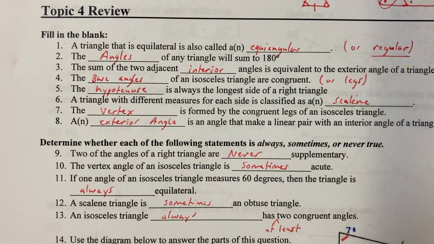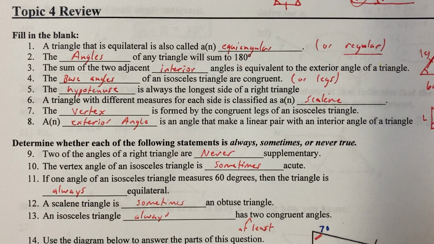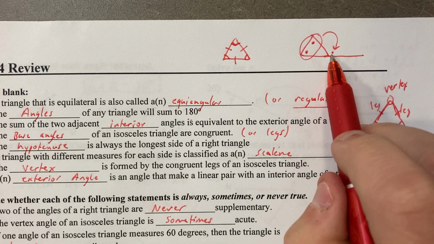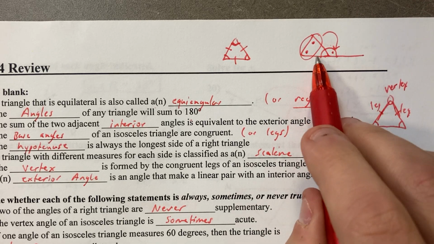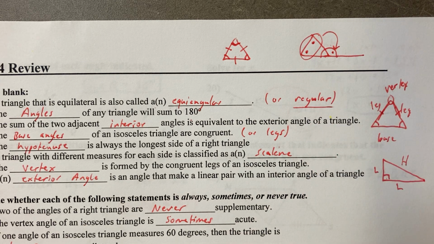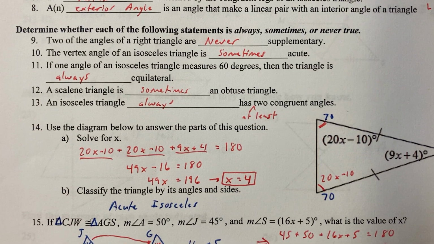And then lastly, an exterior angle makes a linear pair with an interior angle. Right here, these make a linear pair. An exterior angle makes a linear pair with that. Number 9, sometimes, always, or never.